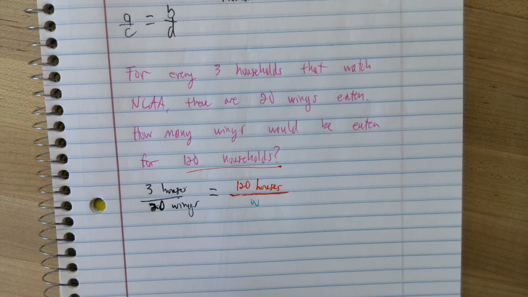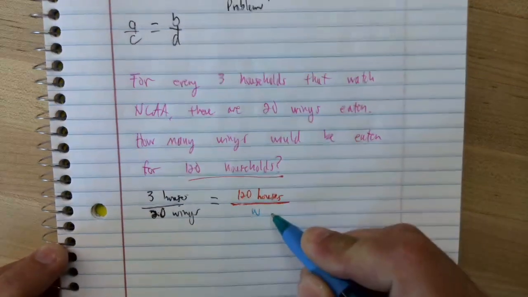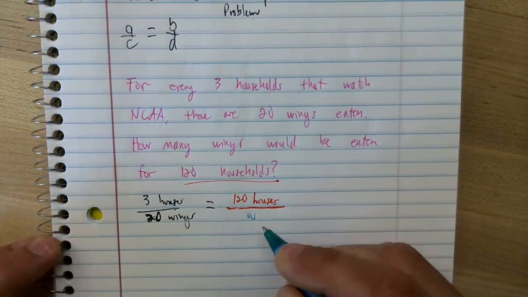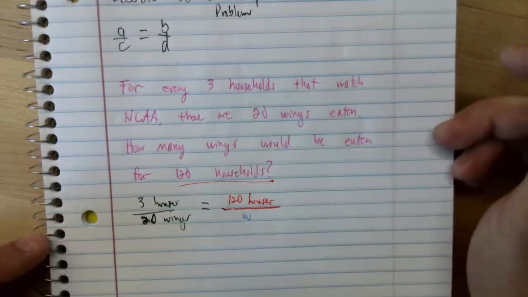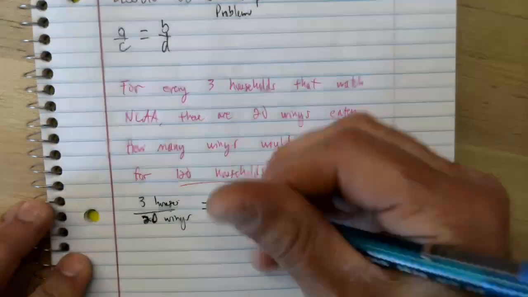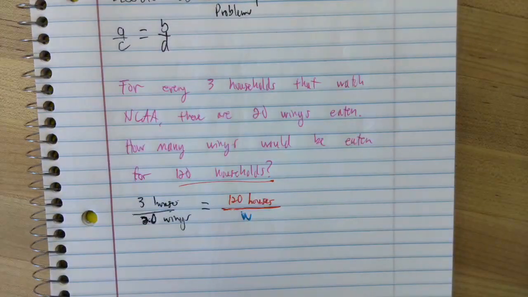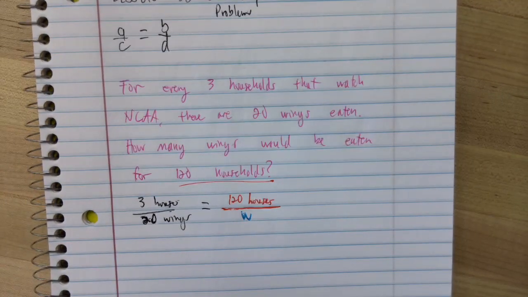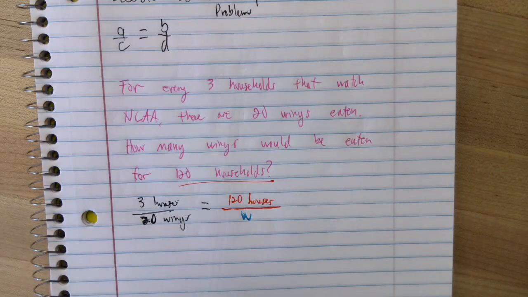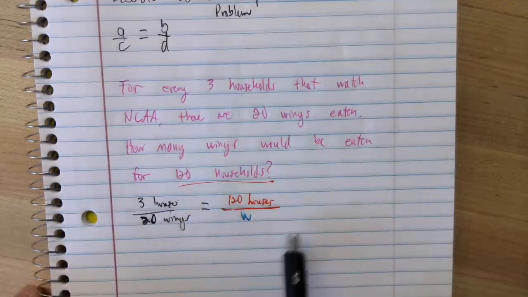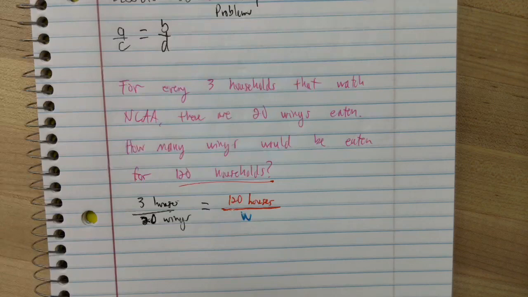That's the goal, to be able to figure out how many wings I will need if I want to supply all 120 houses with wings in my neighborhood. That's a crazy idea. So I left it W, like McKenna described earlier, a placeholder for something you don't know yet. It's really important to understand that's how we use variables, as placeholders. So last thing here, how do we solve this? What did we learn to do for proportions in a previous lesson?